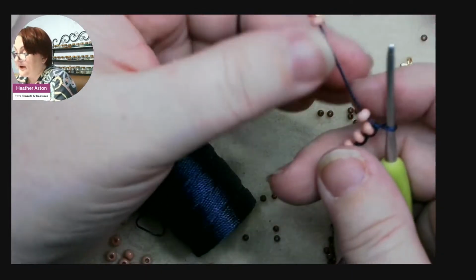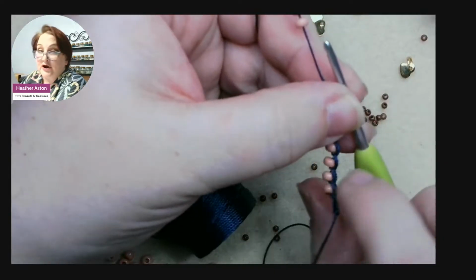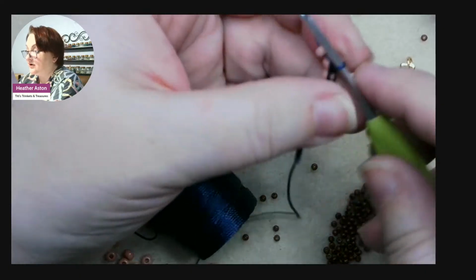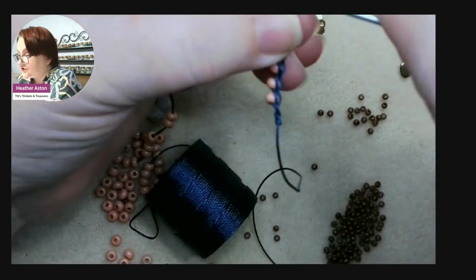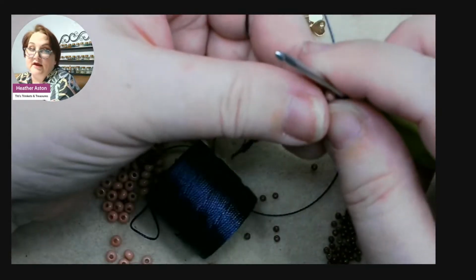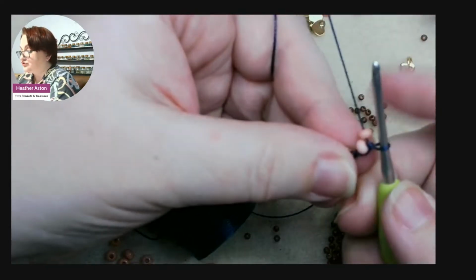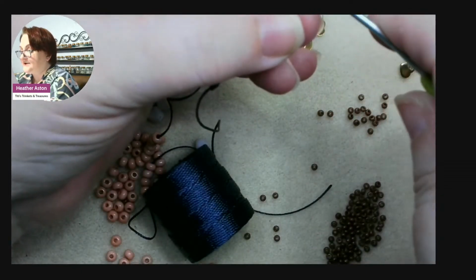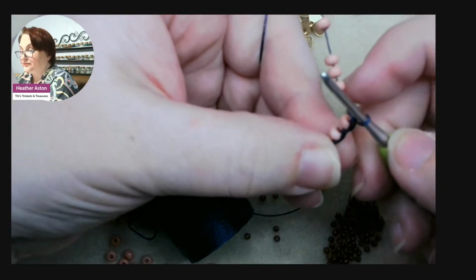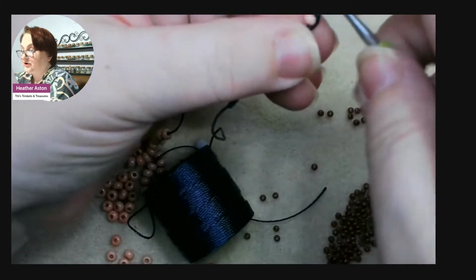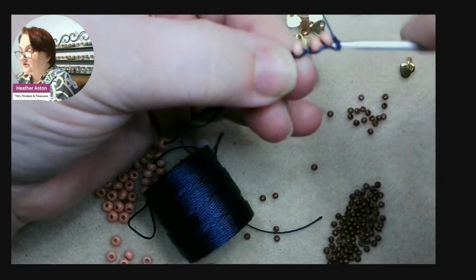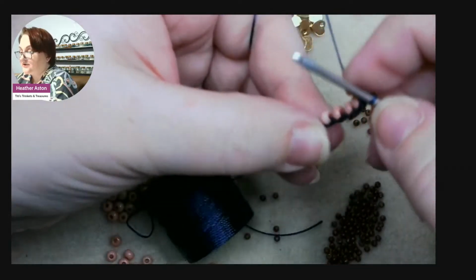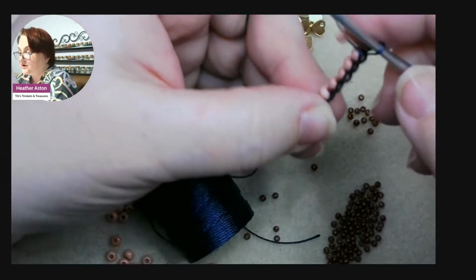I like doing this best with 11-0 and 8-0s. I don't have this color in an 8-0, and stringing enough 11-0s to do a bracelet while I'm live would take forever. So you're just going to keep going. You're bringing the loop down, up, around, kind of twist, and then point it down and through the loop. Bring down the next bead. You're going to go around, point it down, and through the loop. And you're just going to keep doing that until you have enough strung for your bracelet.